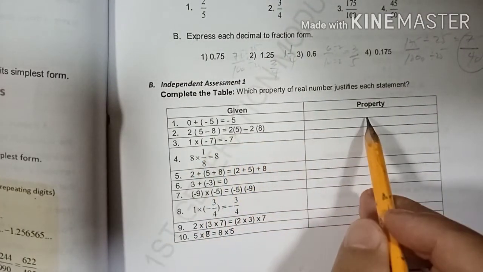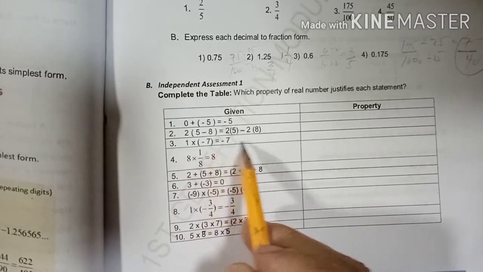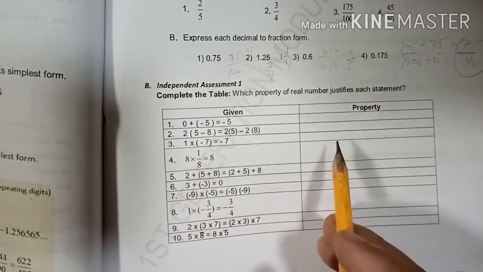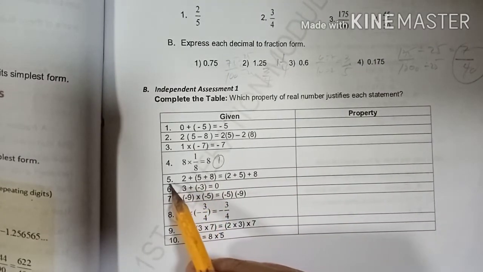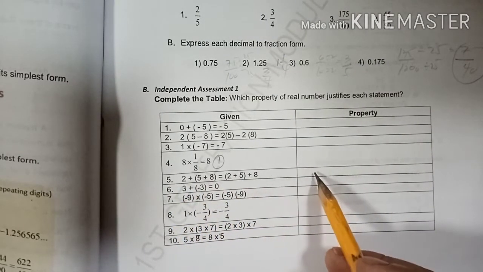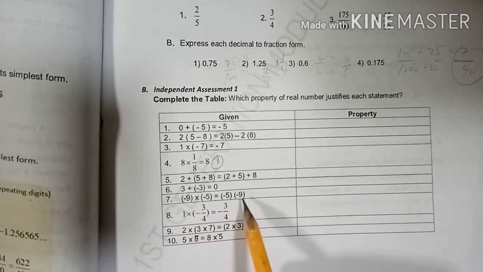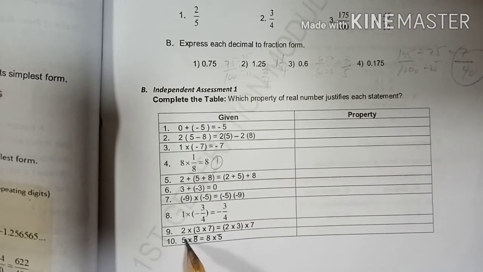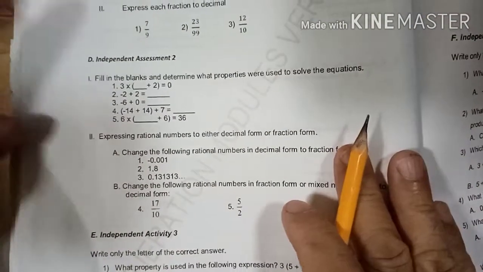Identity property. That's distributive. That's the identity property of multiplication or multiplicative identity. That's inverse. No, this is 1. That is 1. This is wrong. Number 5. This is the associative property. So this is the inverse property of addition or additive inverse. Okay, this is the commutative property of multiplication, and this is the identity property of multiplication, and this is the commutative associative property, and this is the commutative property. Very easy.